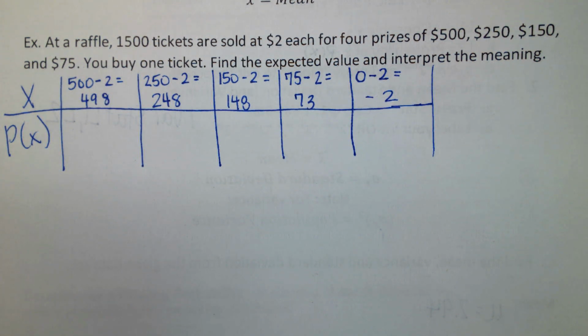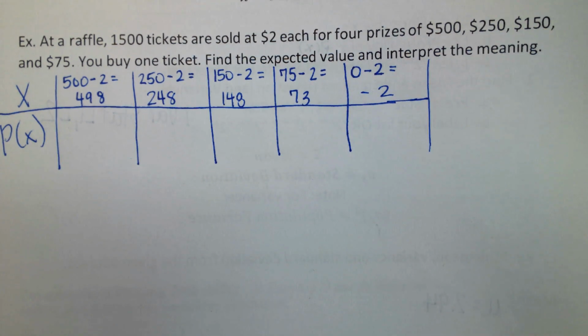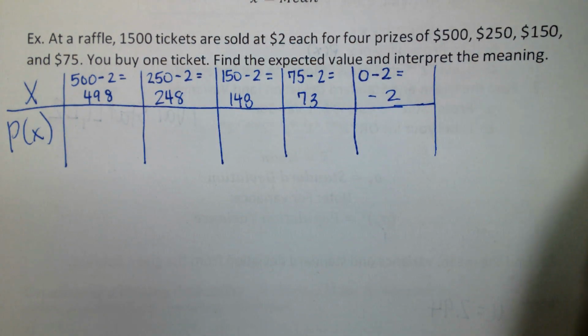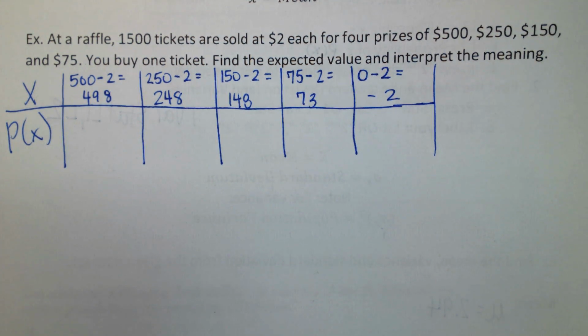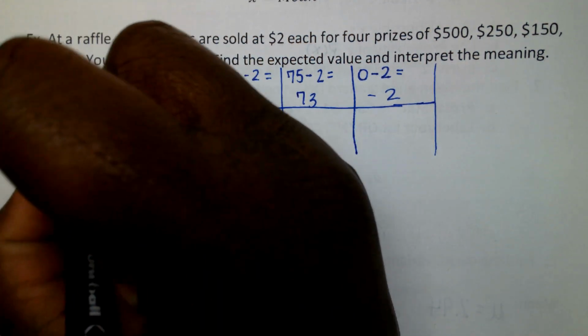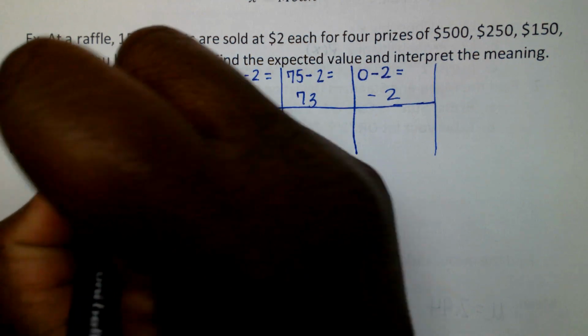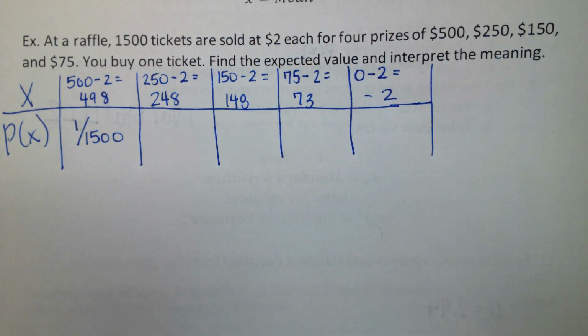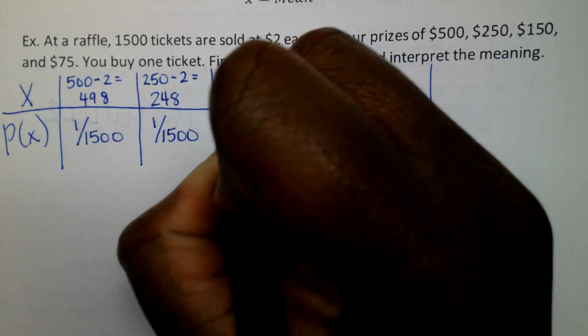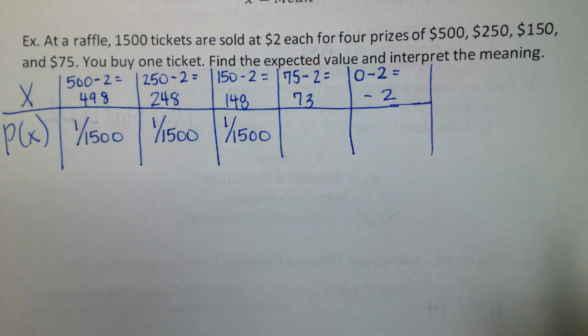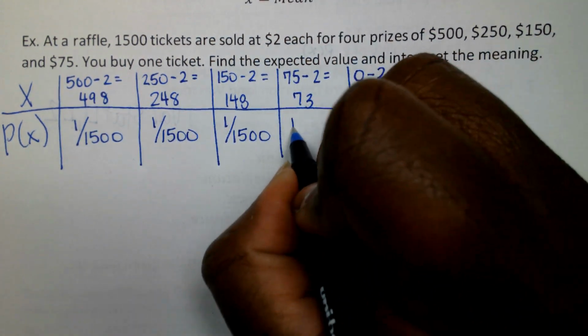Alright, so now we're really looking at the probability of one ticket for all of these. It's not like you pick one ticket, then another ticket, then another ticket. You only buy one. So we're trying to figure out what's the probability of you picking that one. What's the probability of you getting first prize? 1 out of 1,500, right? What's the probability that you pick that second prize winner? It's only one of them. It's only one of those third prizes. It's only one of the fourth prize.